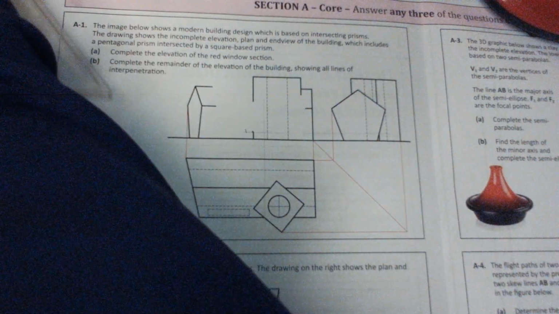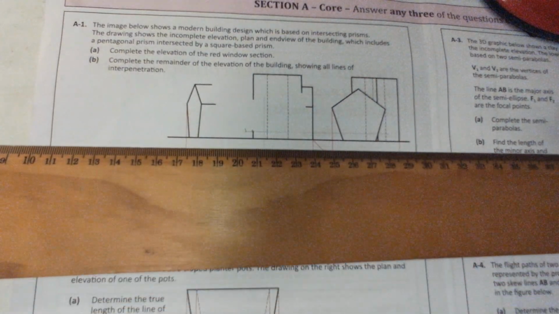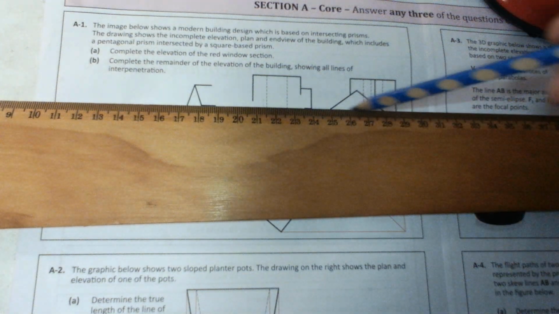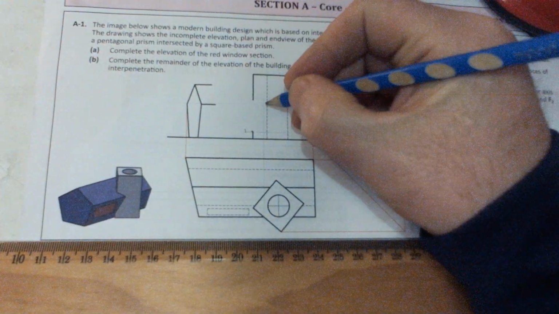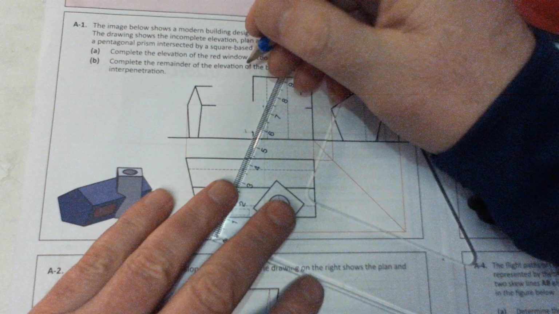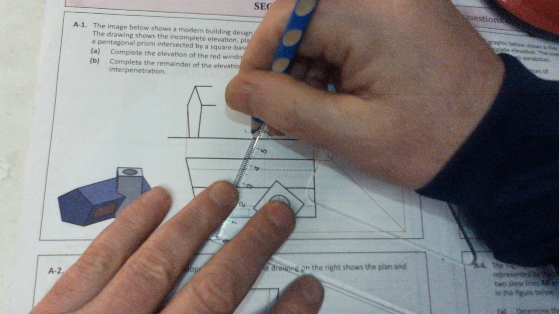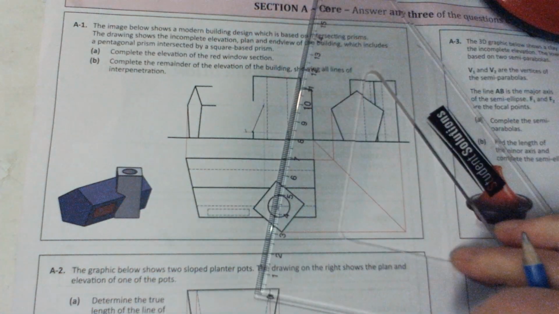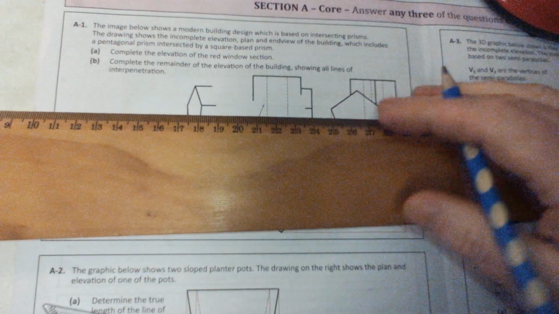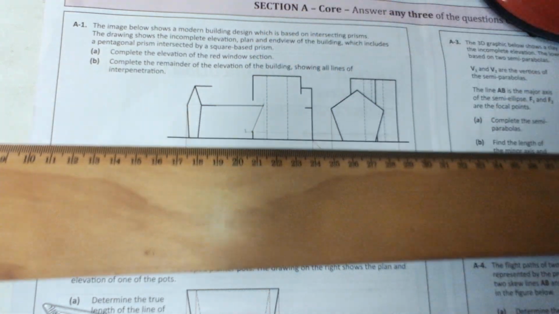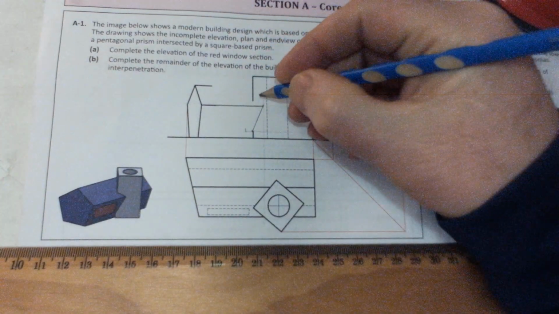I projected that up, and I want to bring the height of that across. So that is 2. And I'm going to join these now as I go, just to make it easier for you to follow, hopefully. So that is 2. That means this line coming over here is heavy, 1 and 2.